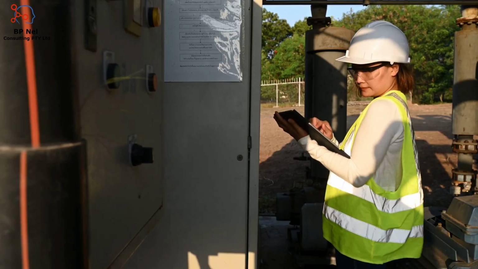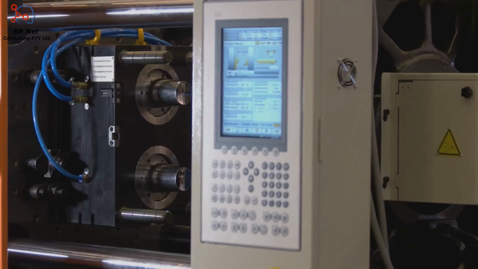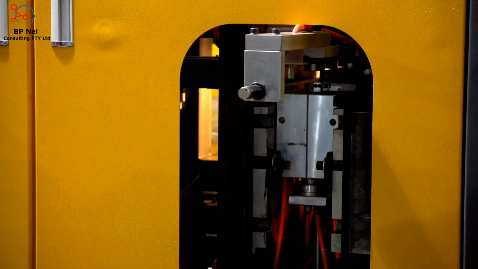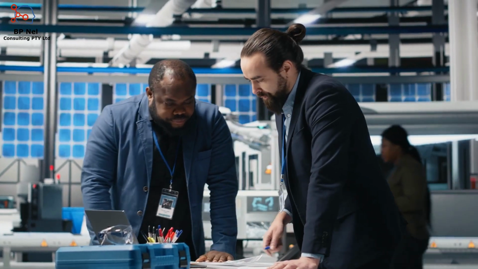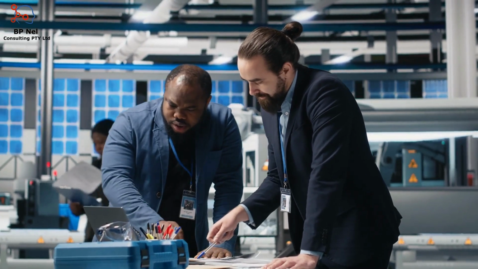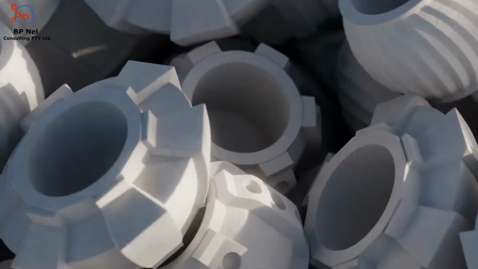Consider environment, UV, chemicals, and temperature all affect material choice. Manufacturing properties matter too. Shrink rates and flow impact mold design. Consult with suppliers and molders to pick the right resin for performance and production. The right material is the foundation of a successful plastic part.